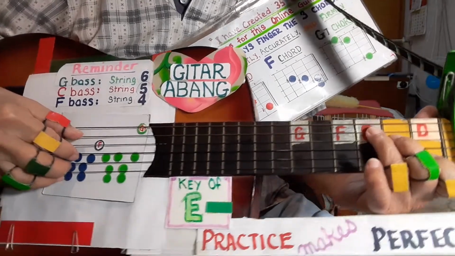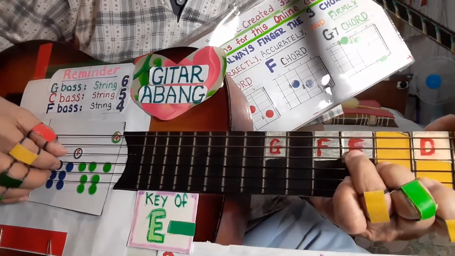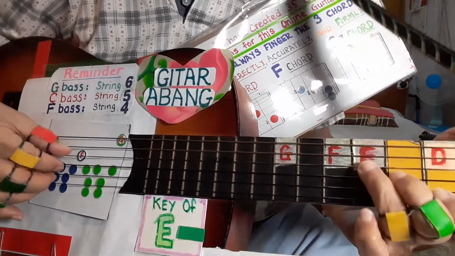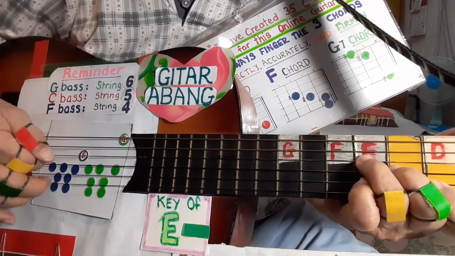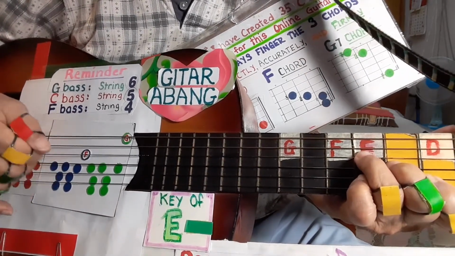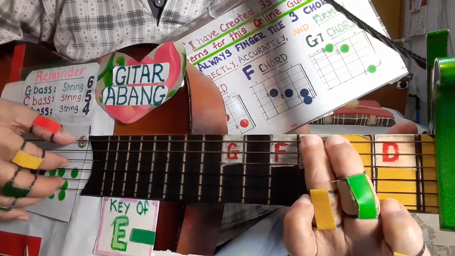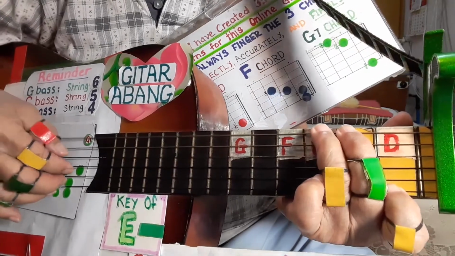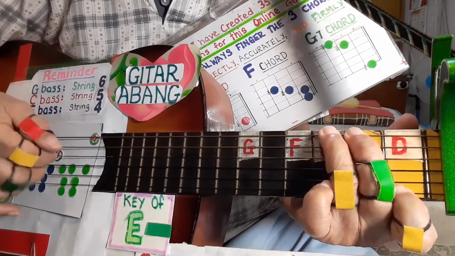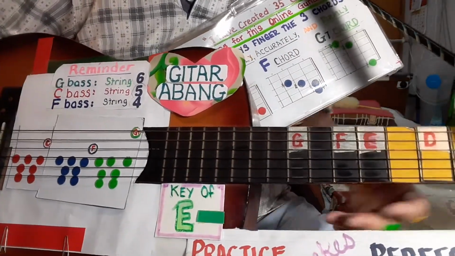So let me play the F chord pattern. The F chord pattern starts from the 4th string, so the F chord pattern will be like this. Fourth string, and for the G7 chord, I press the G7 chord, then I play this pattern. Sorry. That's how I created and formulated the pattern.